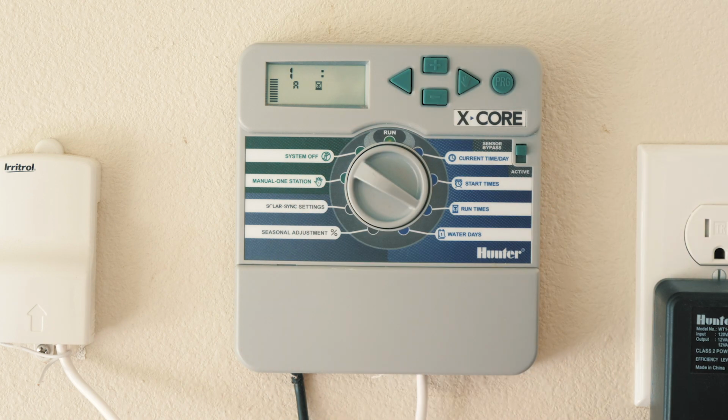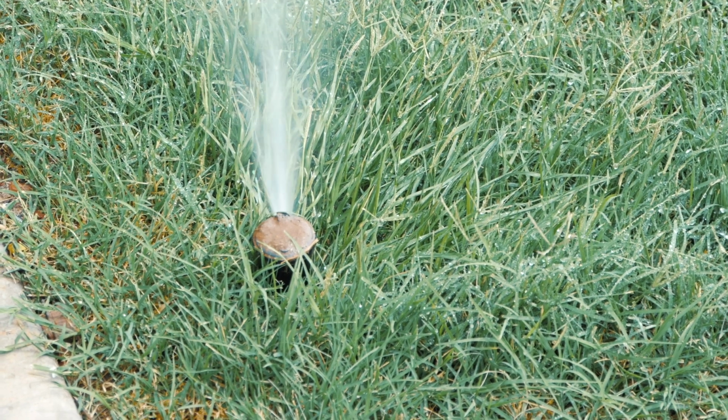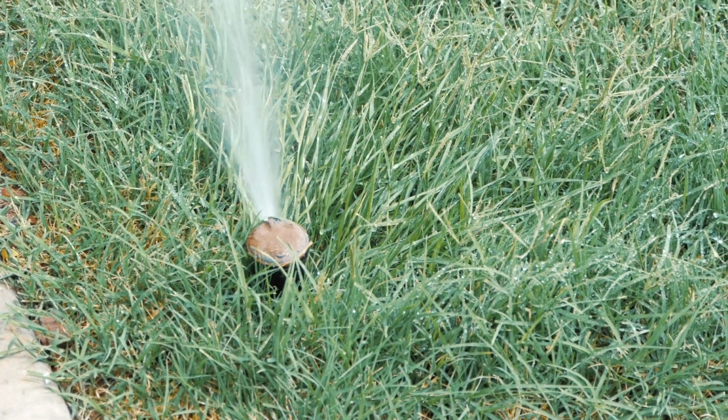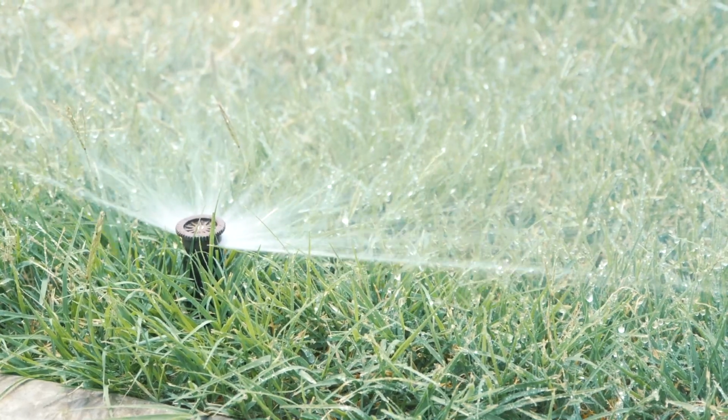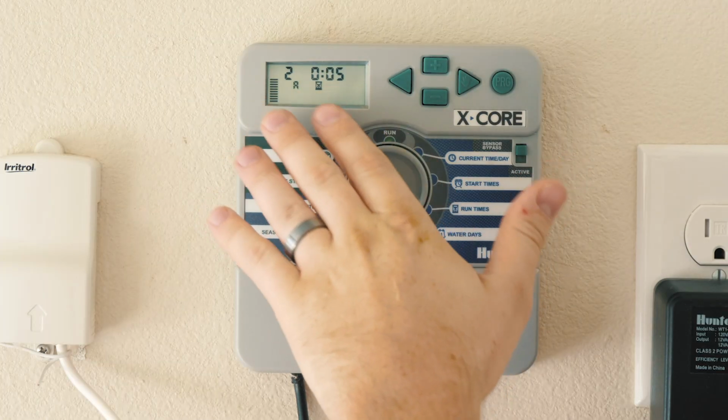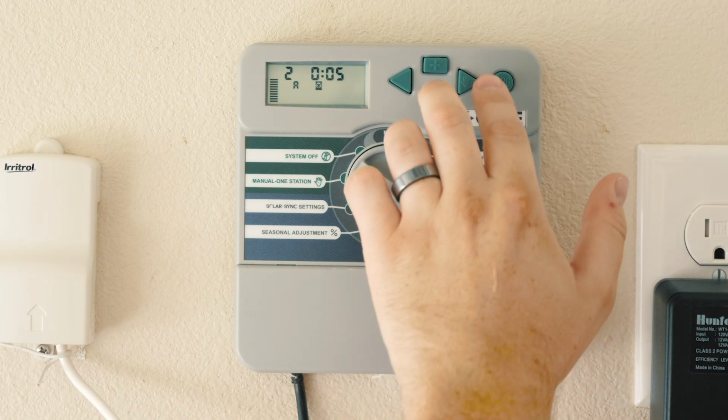You do have 2 types of heads for your sprinkler system. One is a rotary head, which usually requires a little bit more time since it is not in one location and it rotates left and right. You also have a stationary head for your side yards and smaller areas. They don't require as much time, and so on zone 2 we have that with only 5 minutes.